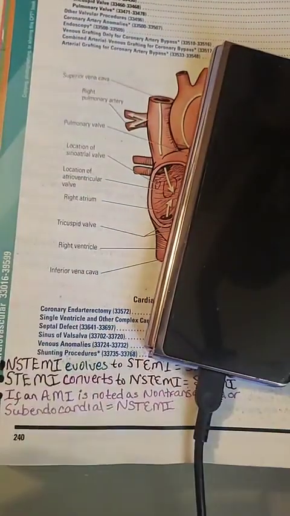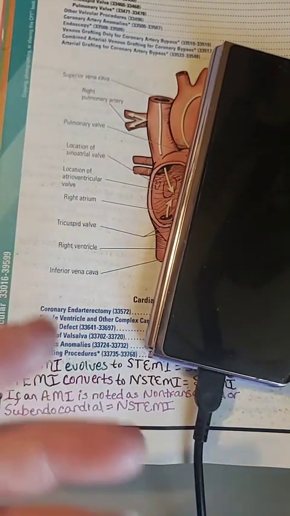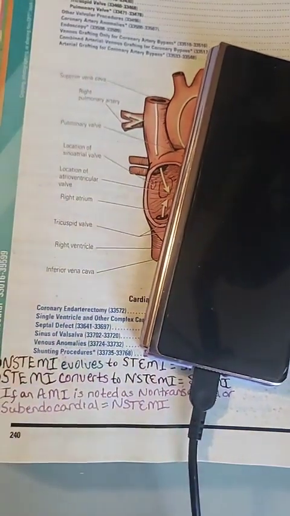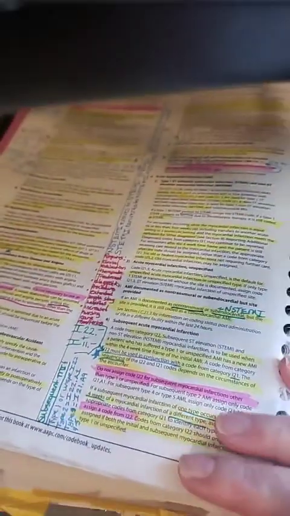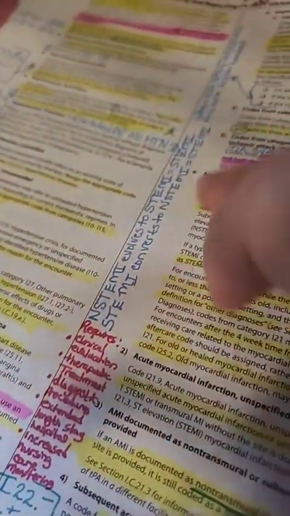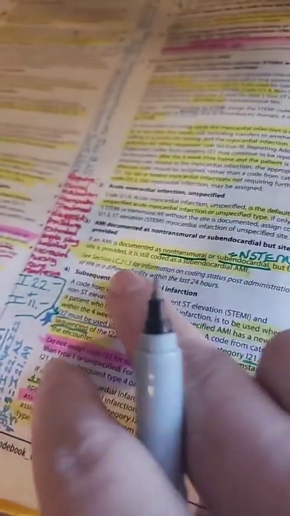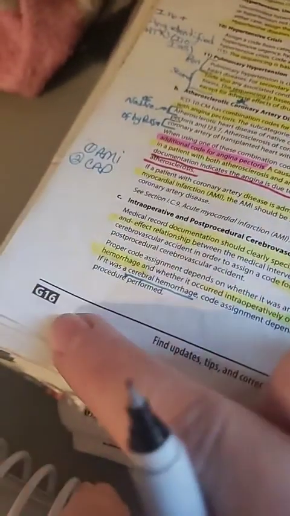Instead of having to look, and I was looking for this book for like an hour today, and I couldn't find it, and it ended up being right here on my desk underneath my mouse.